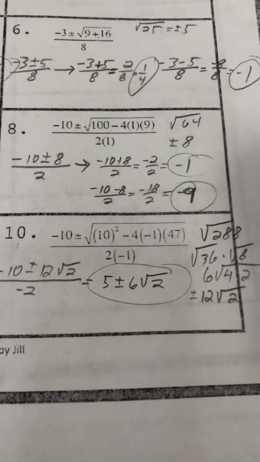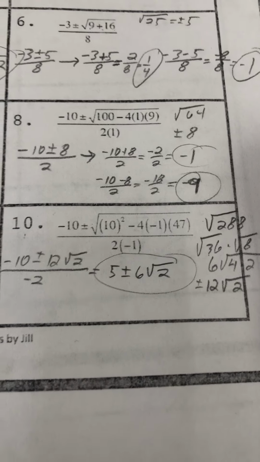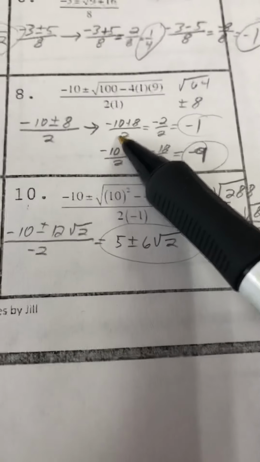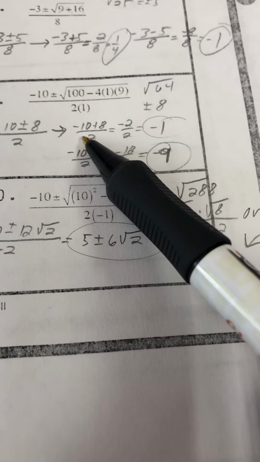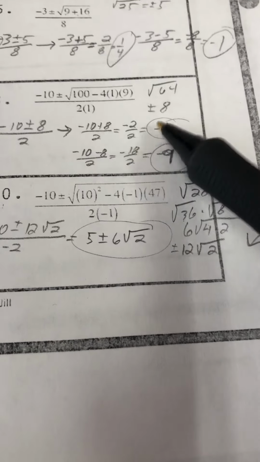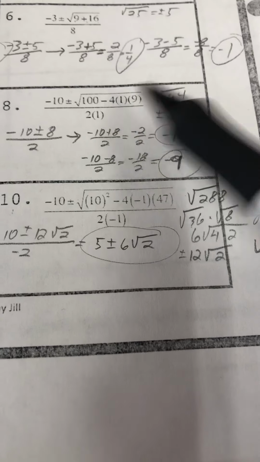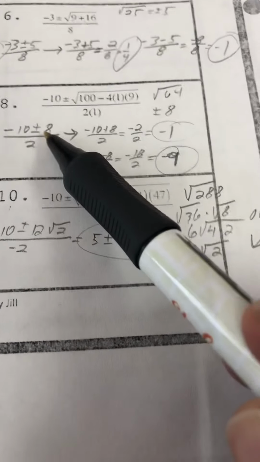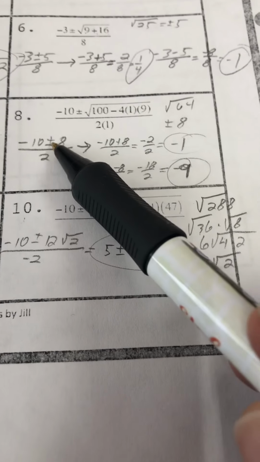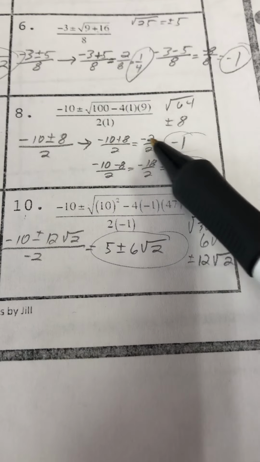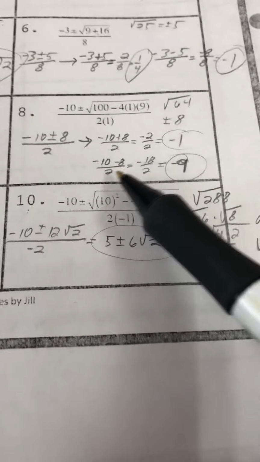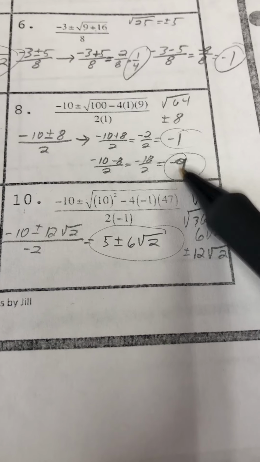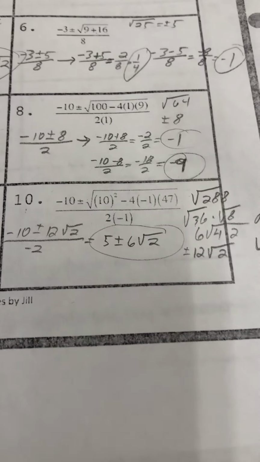And then there's 8. I want to talk about number 8 because this ends up being the first one where you get 2 answers, because all of this equals 64. So the square root of 64 is plus or minus 8. So I have a couple problems here. It's plus or minus 8, so I solve it when it's plus 8, and you get negative 1. And I solve it when it's minus 8, and you get negative 9. So you get negative 1 and negative 9.